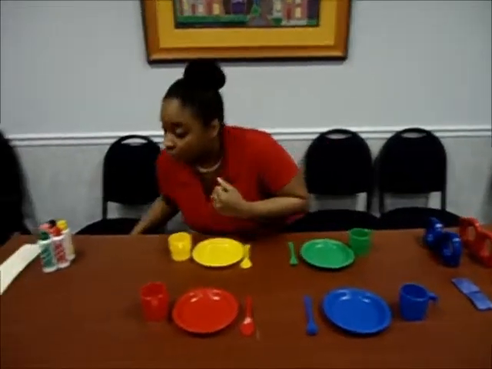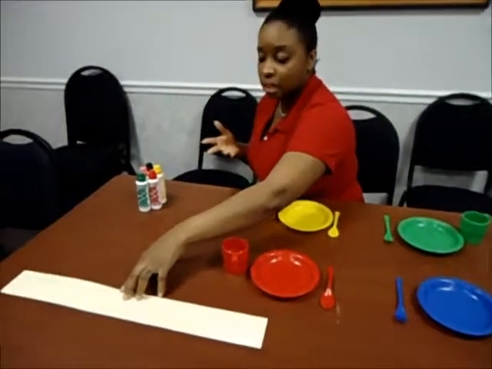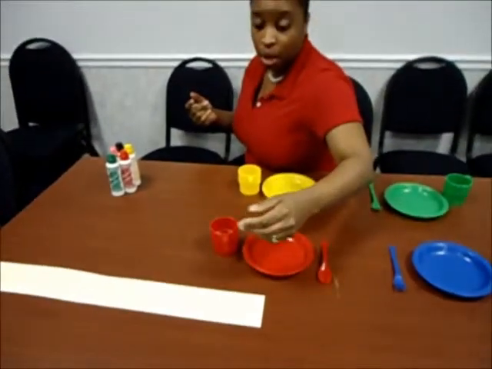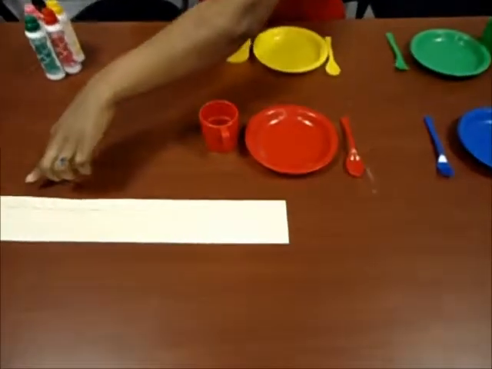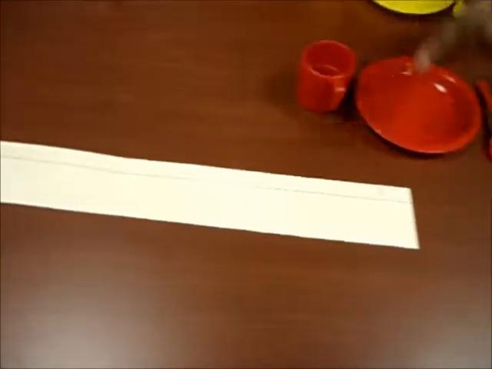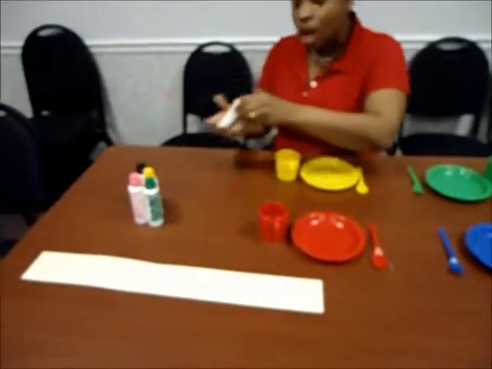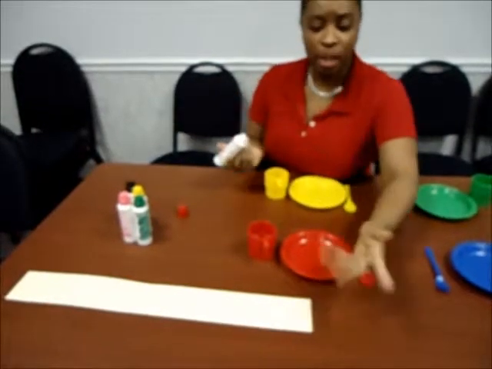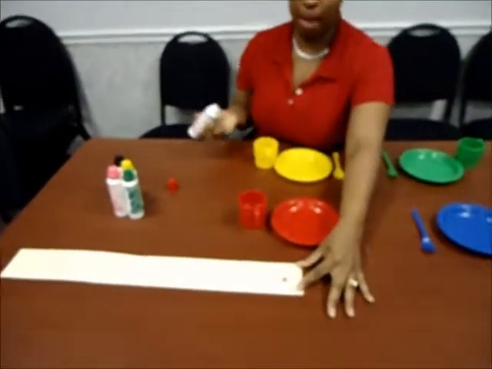And then over here we have just real simple. It's really for art, but we have these sentence strips, and I don't know if you can see very well, but we have the numbers on the sentence strips. We have number 1, 2, 3, 4, 5, and right here I have the dots. The kids love to play with the dots. So let's say for number 1, how many dots are we going to put there? We're going to put 1 dot.